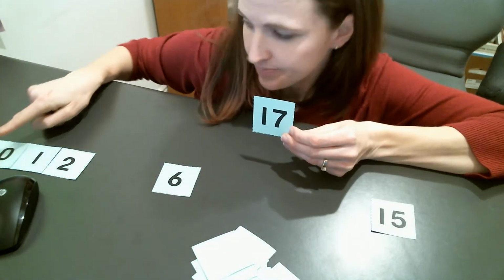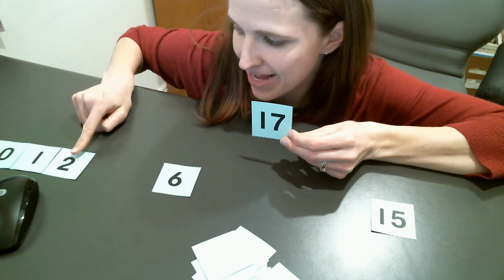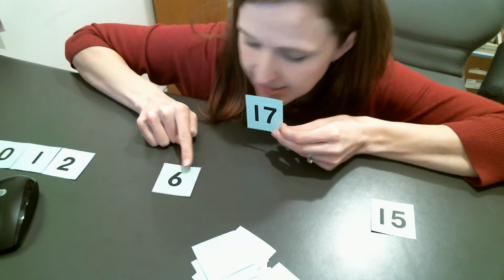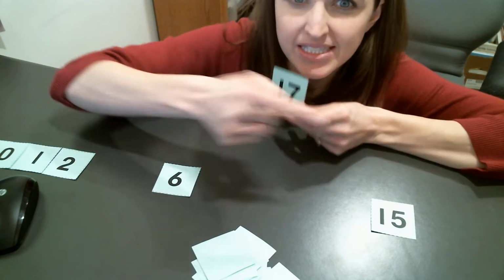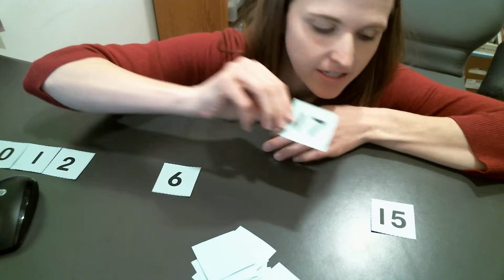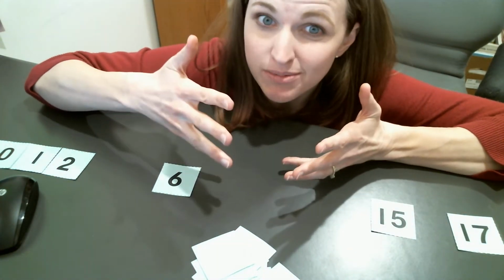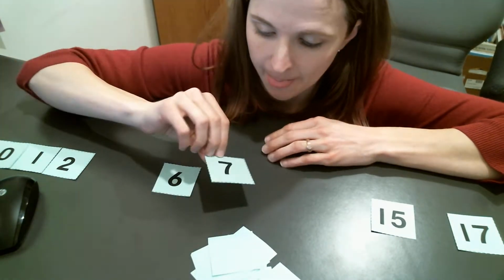17. Well, it can't go before 0 because that's our first one. So does it go right after 2, between 2 and 6? No. Does it go between 6 and 15? No, because 17 is more than 15. So I have to put it there. So we have to compare the numbers, decide which one's more, which one's less, where they fit. We're going to get them all in order.